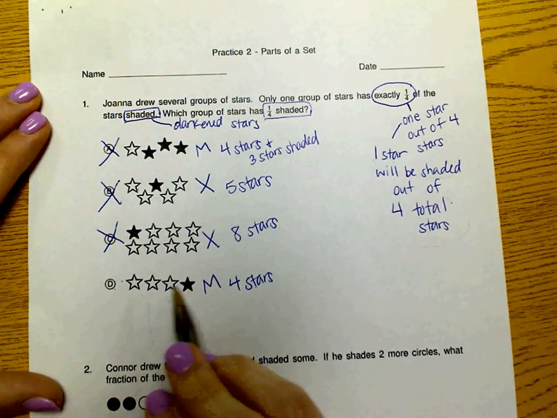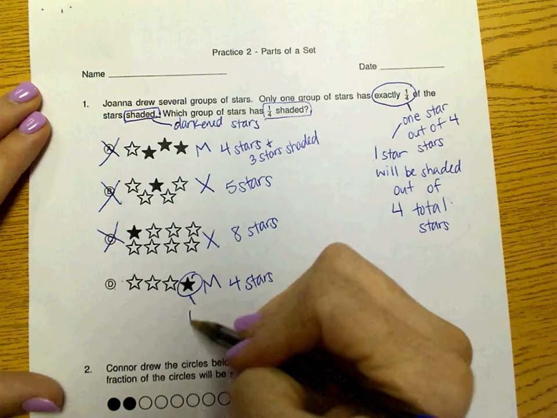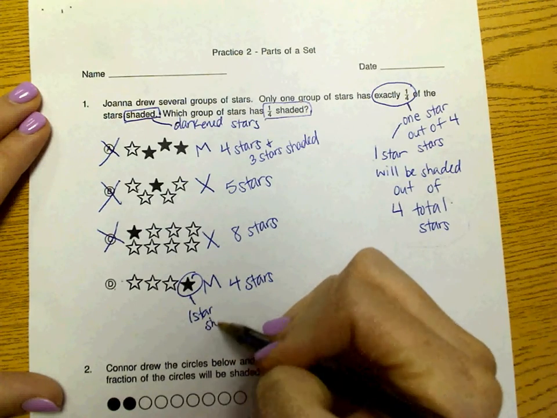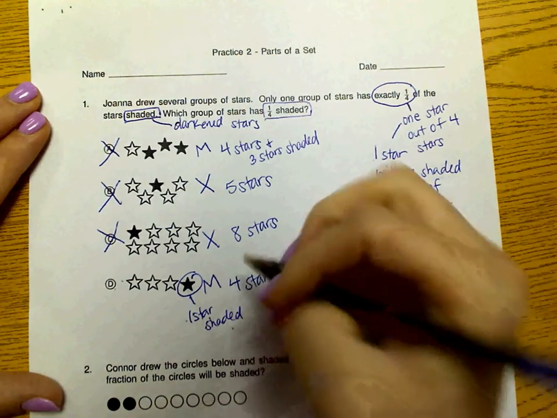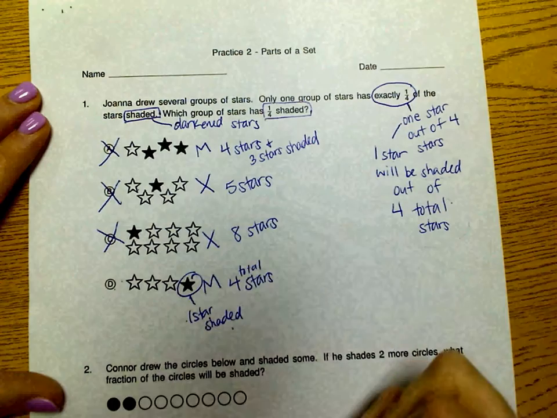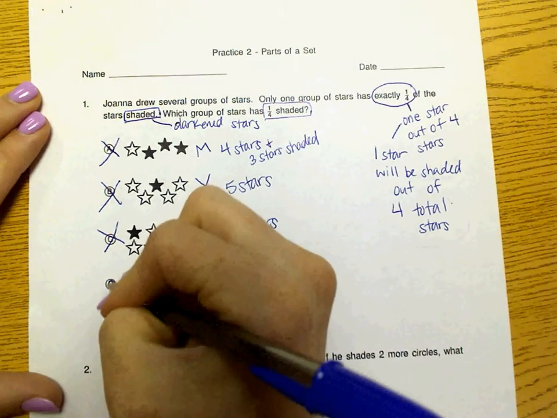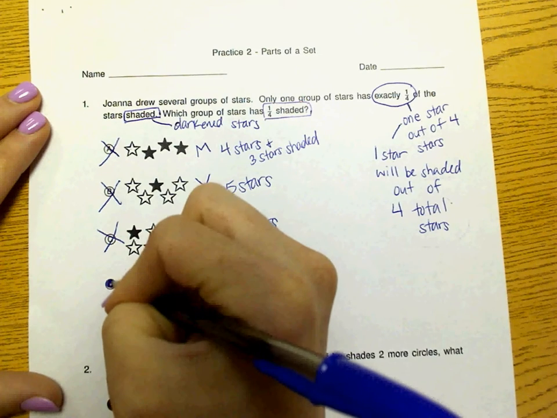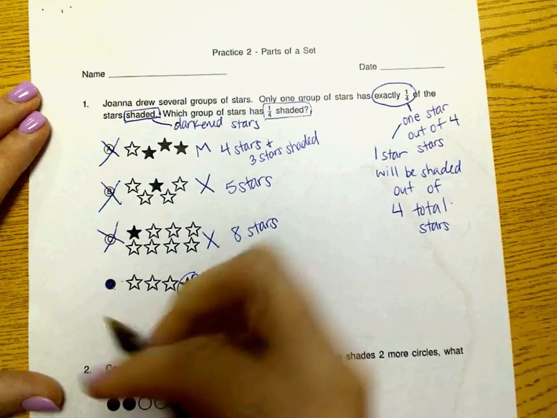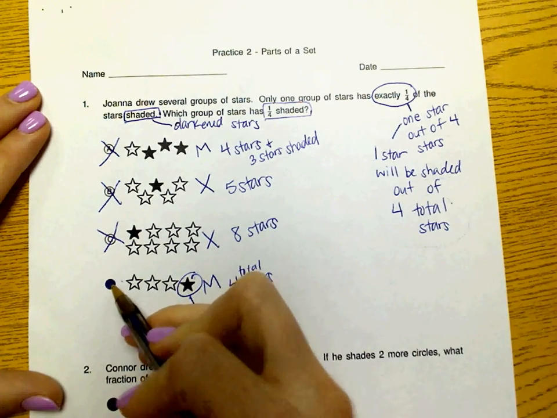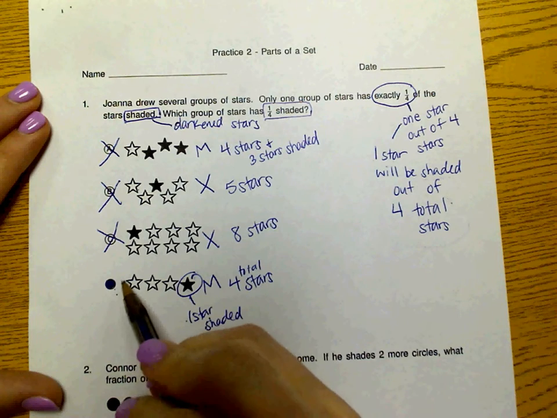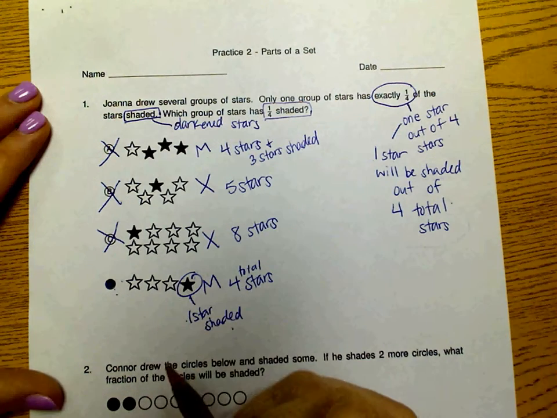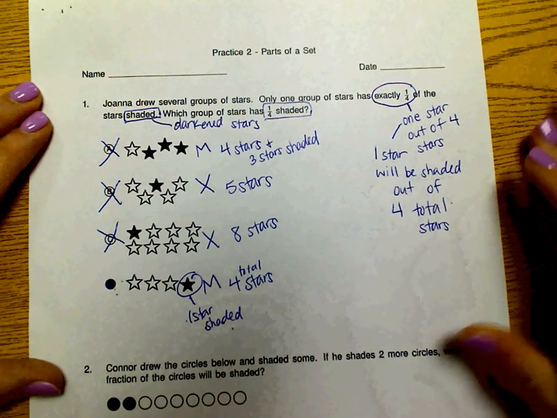This one, yes, it does have 1 star shaded. So we know that that is definitely our answer because there's 1 star shaded out of a total of 4 stars. So we could go ahead and bubble that in. And now that we're getting closer to STAR testing, I do want to remind you guys to bubble in nice, neat, and dark and make sure that there are no stray marks. These would be considered stray marks. So if I was using a pencil, I would go back and erase those. Okay, and that is our intro to fractions.